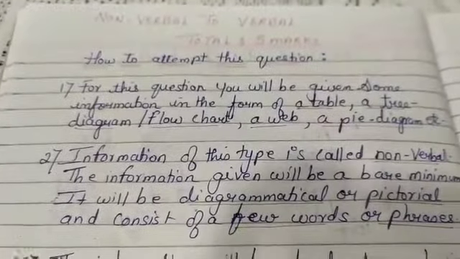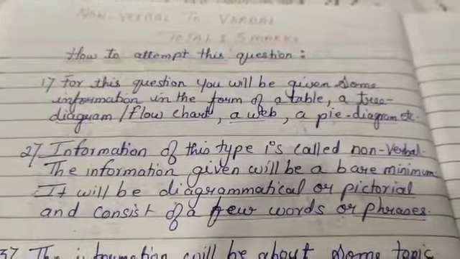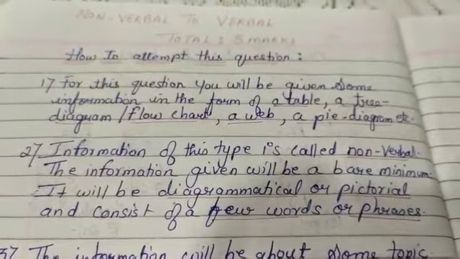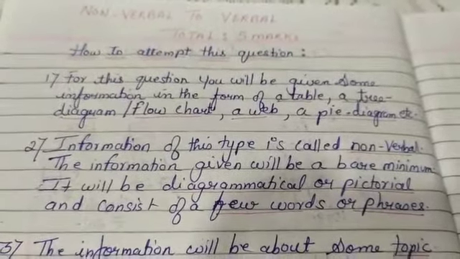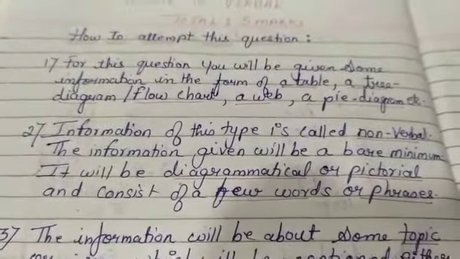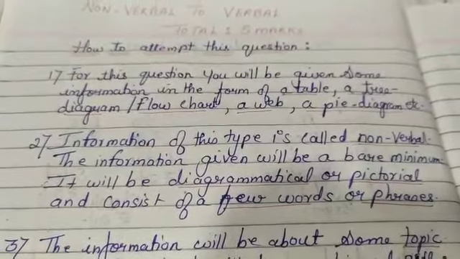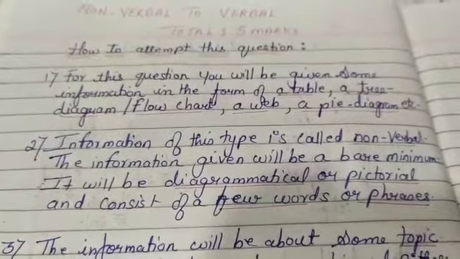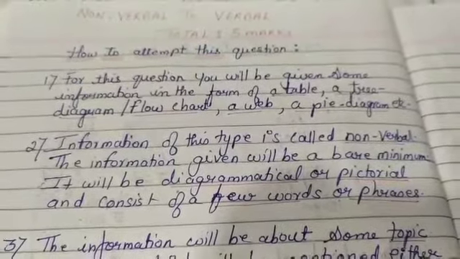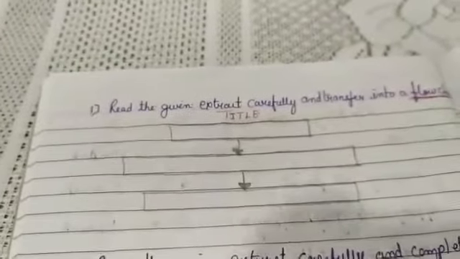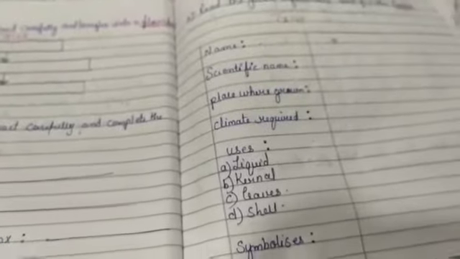Second, information of this type is called non-verbal. The information given will be a bare minimum. It will be diagrammatical or pictorial and consist of few words or phrases. Children, very few words and phrases will be given, as I showed you this way. It will be printed out for you. Okay.